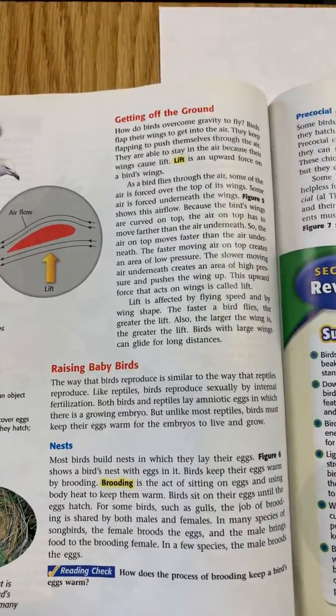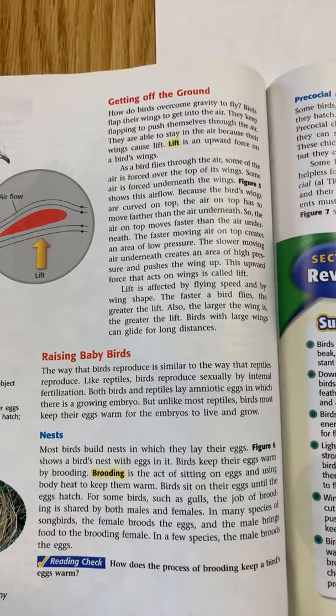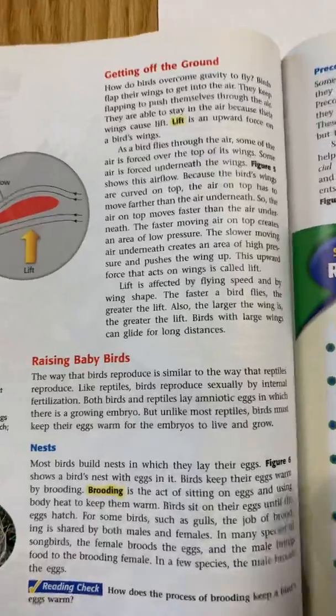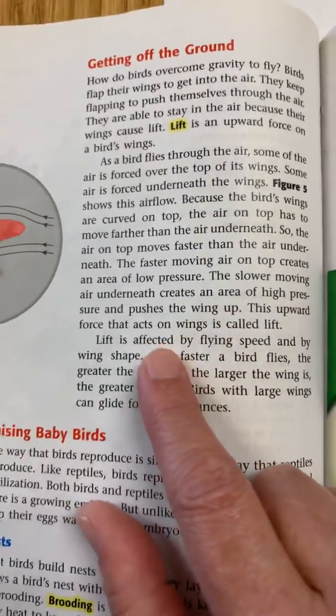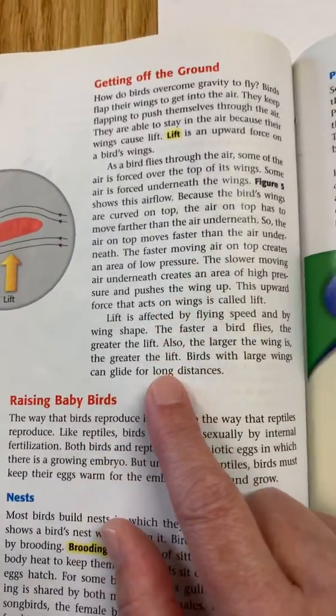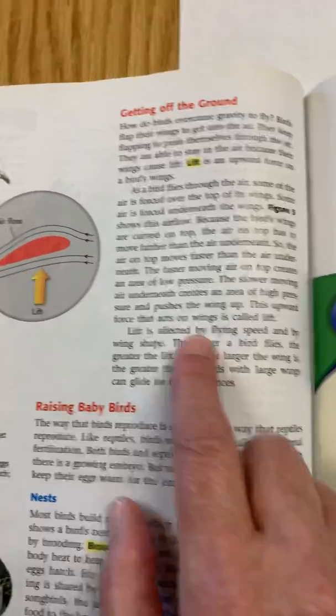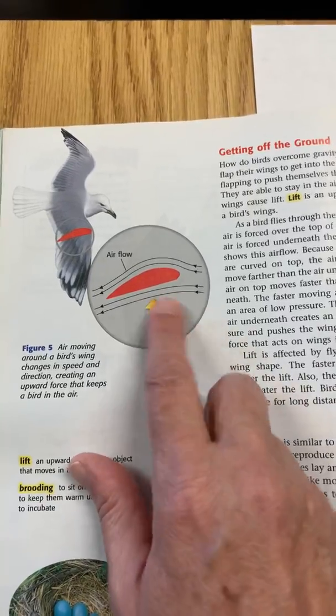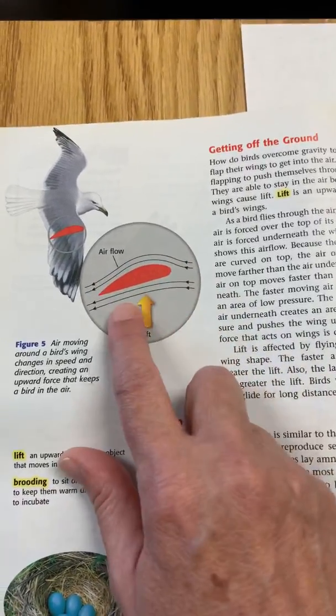Later on, when you get into a physics class, you'll probably learn about Bernoulli's principle with regard to lift. They don't go in to explain Bernoulli's principle to you. They just talk about the air current under the wings and how it moves, and then over the wing, which creates this lift.